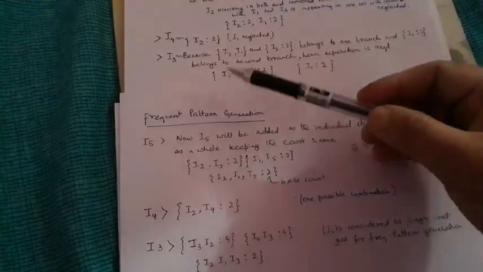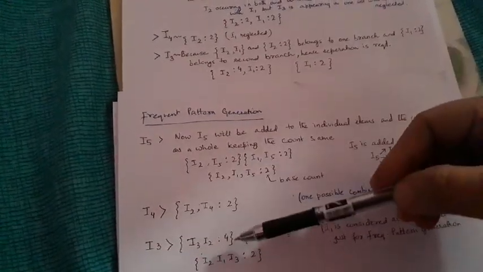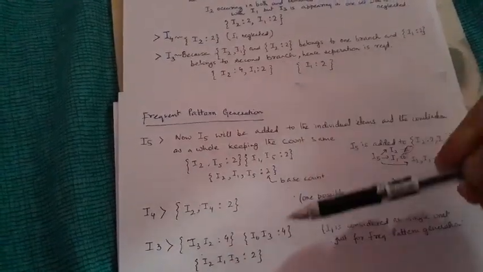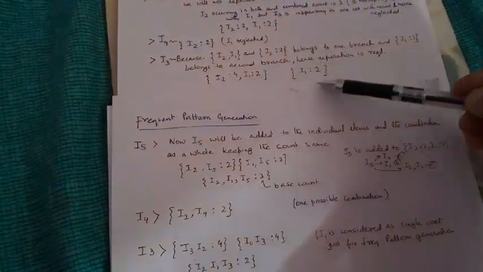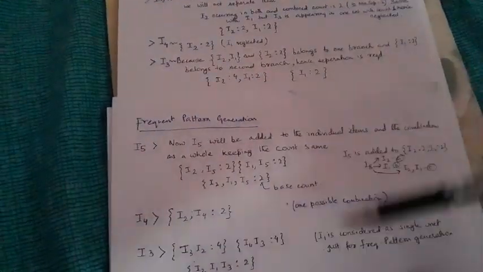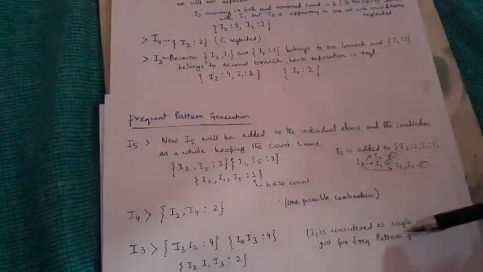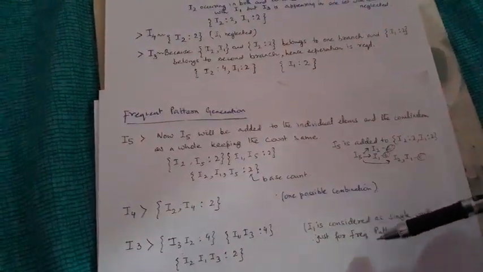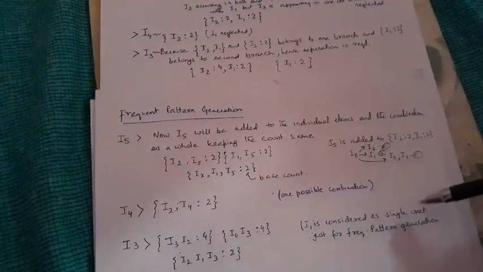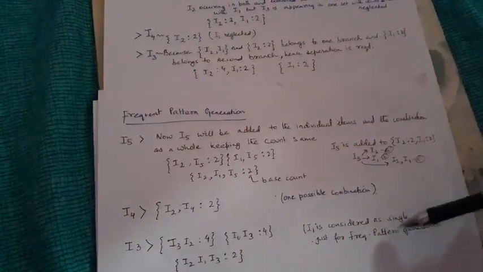All right. So I3 with I2 first, and the count we keep will be 4. Then I1 with I3, count is, now here I1 is here and I1 is here. We have separated it. Okay, we had given separate treatment. But for the sake of frequent pattern generation, I've written it nicely here, that I1 is considered as a single unit. So for the first time we are treating it as a single component.